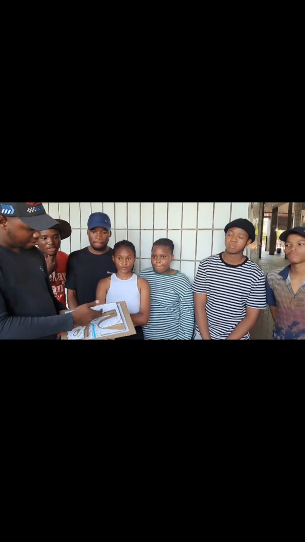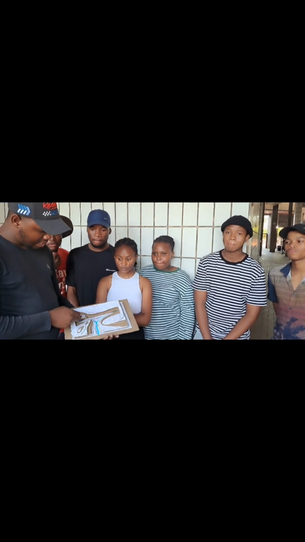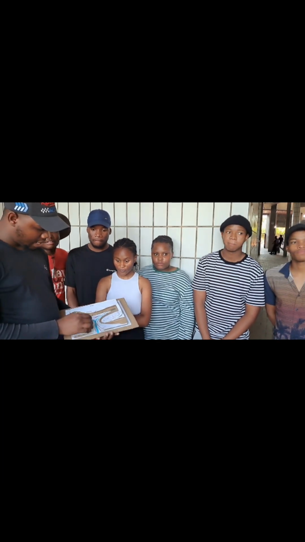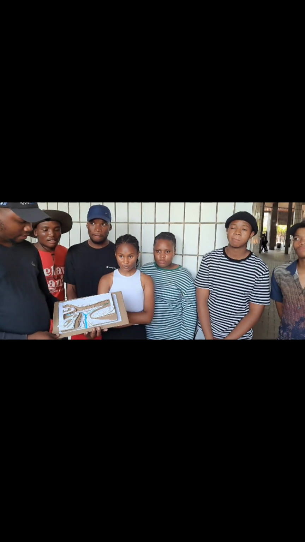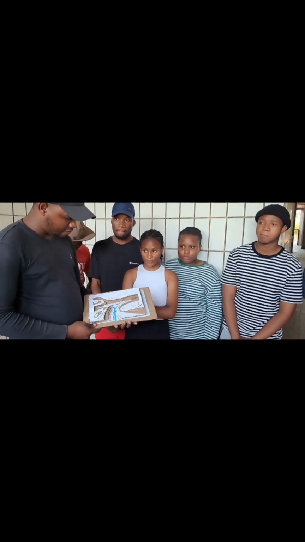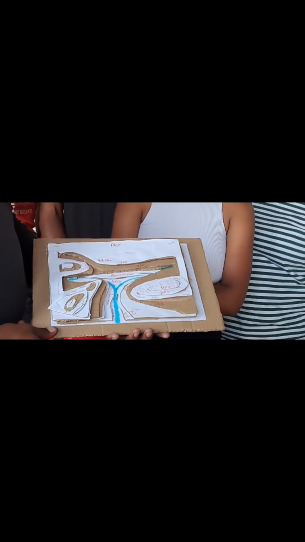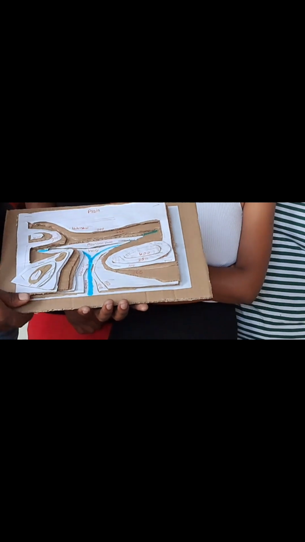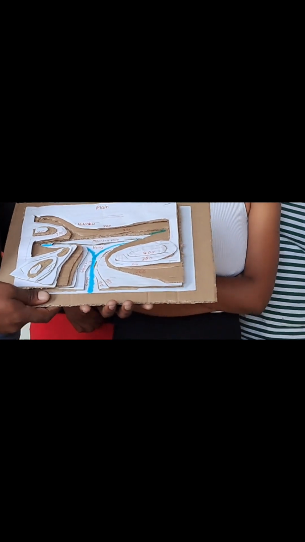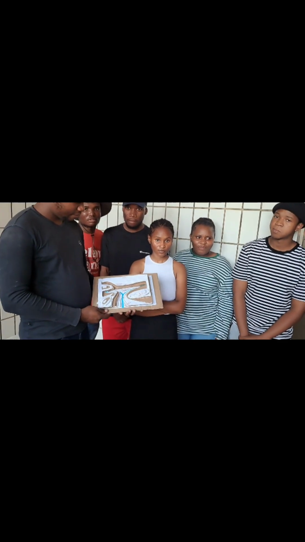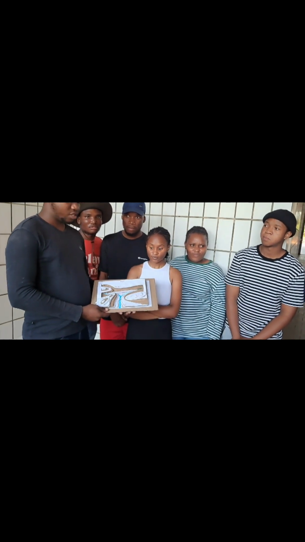As you can see in our contour model, there are tributaries from both sides. They are meeting together to form a bigger river or a main river. And then we have the source of our river, and then we have the mouth of our river. There is a waterfall here, and our next colleague will be presenting what a waterfall is and the structure or features of the waterfall.